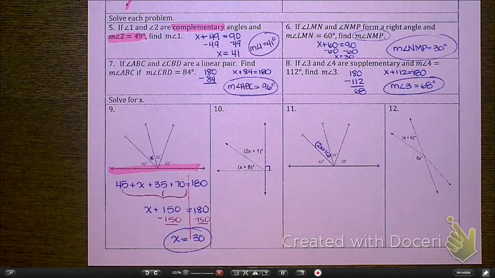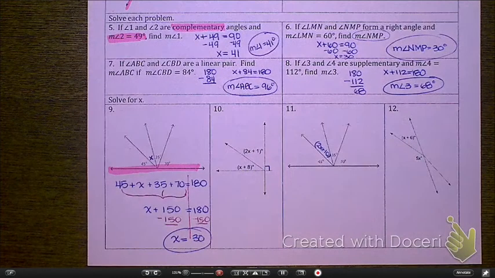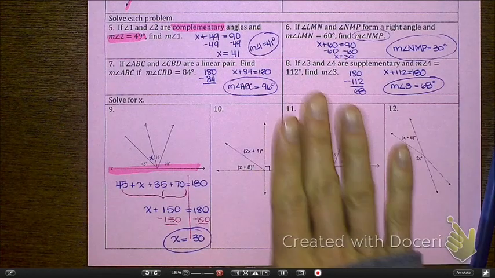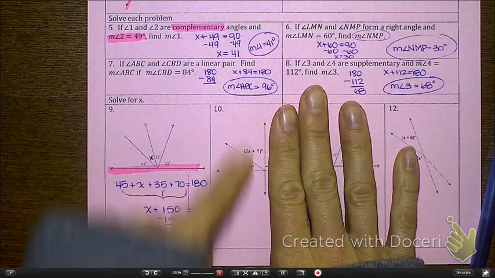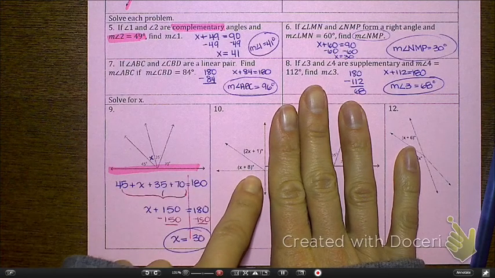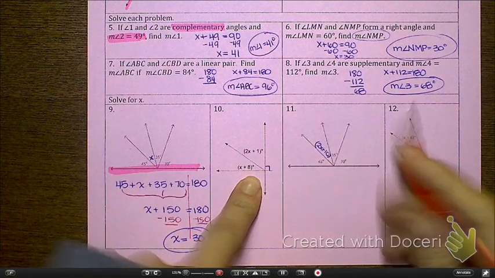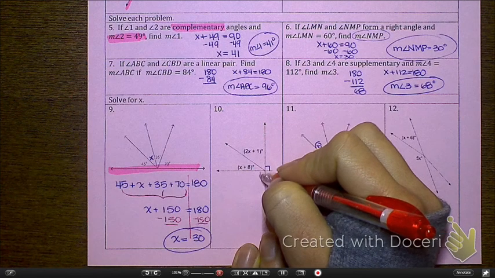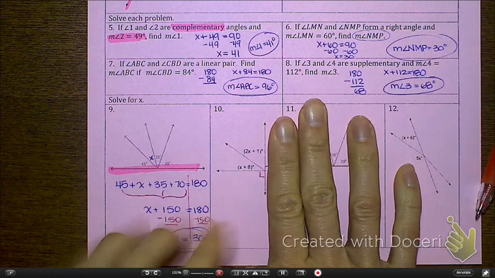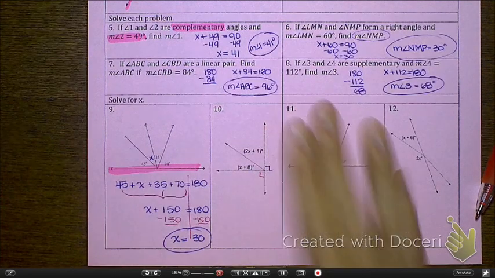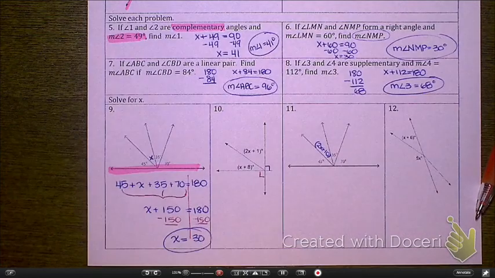Now, let's take a look at number 10. On number 10, do you have another straight angle here? Yes, you do. You have this whole thing as a straight angle. So if I were to look at all three of these angles, do I know how big this one is? Yes, it could be 90. So one way to solve this would be to say, this one's 90, so I could add that plus that plus that and make them all 180, because they make a straight line.